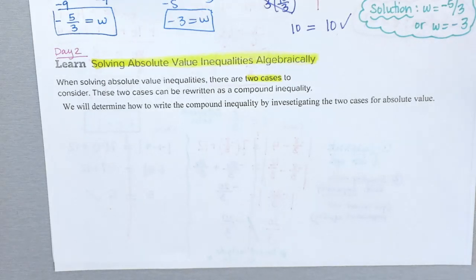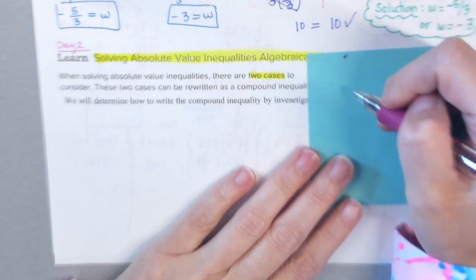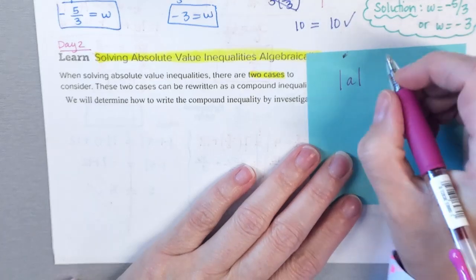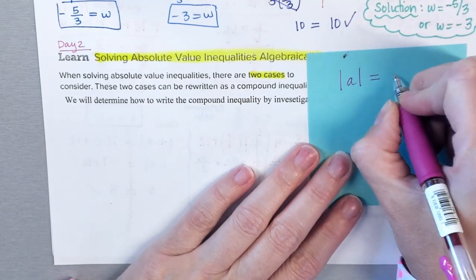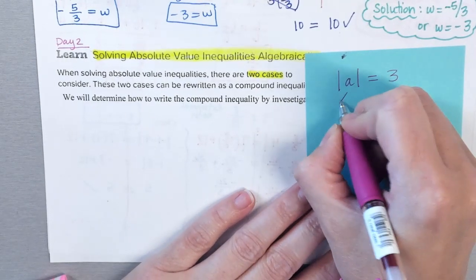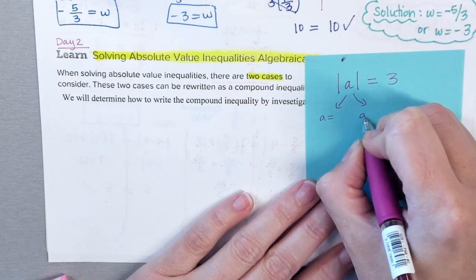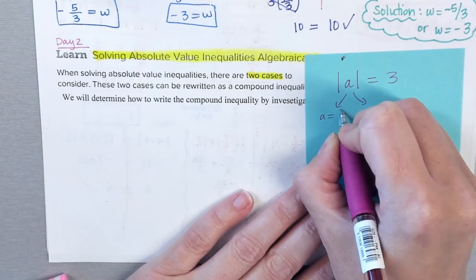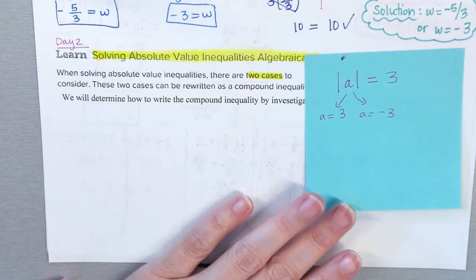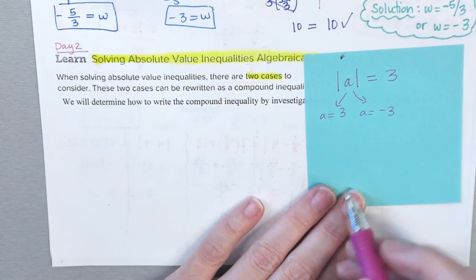The reason why you're considering 2 cases is because when you have the absolute value of something, if I have the absolute value of some variable A and that's equal to 3, what could our 2 values of A be? 3 and -3. So that's why we have to have the 2 cases. Now we're going to deal with things that are more complex than just A.